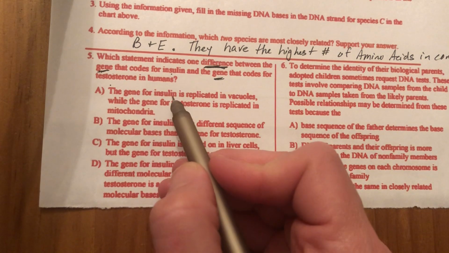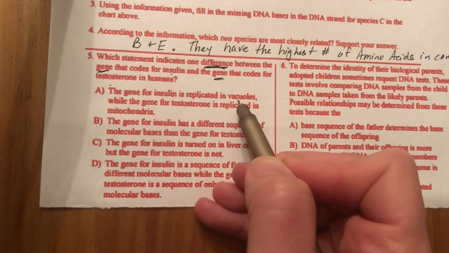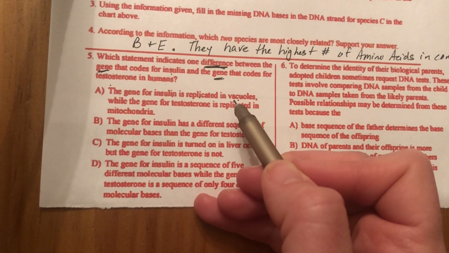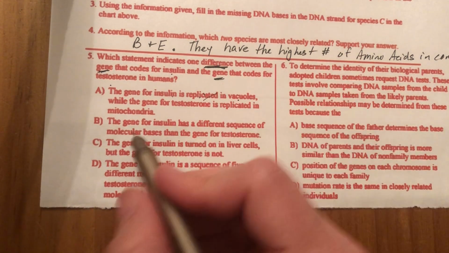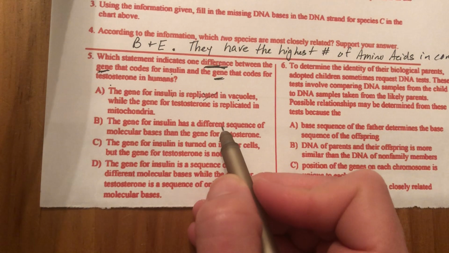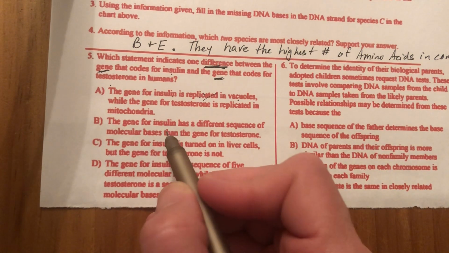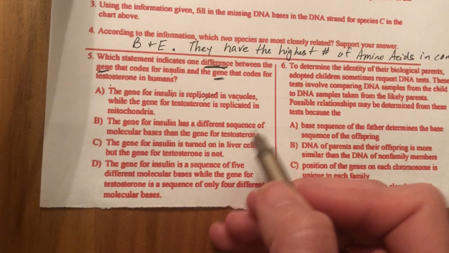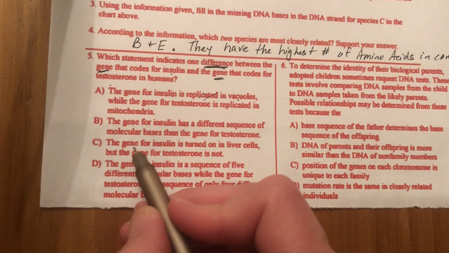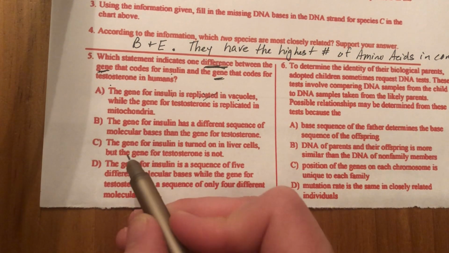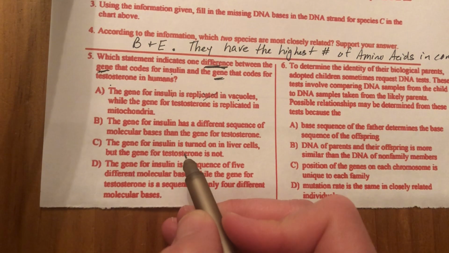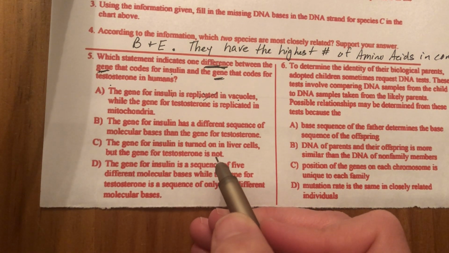All right. The gene for insulin is replicated in vacuoles. Why would that happen? DNA is not copied in vacuoles. It makes no sense. That's out. The gene for insulin has a different sequence of bases than the gene for testosterone. All right, that one sounds promising. Let's keep going. The gene for insulin is turned on in liver cells, but the gene for testosterone is not.